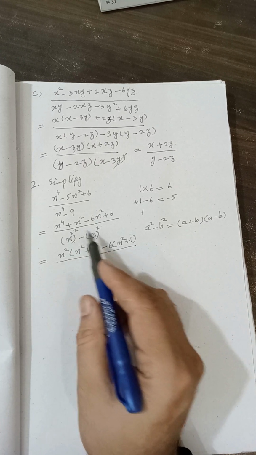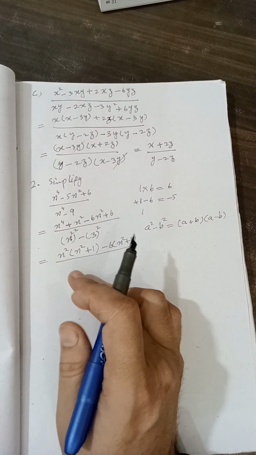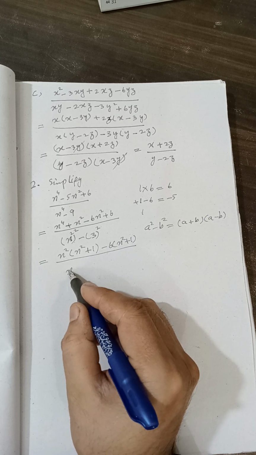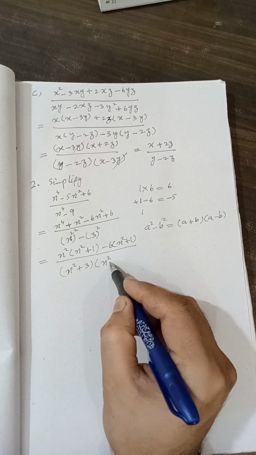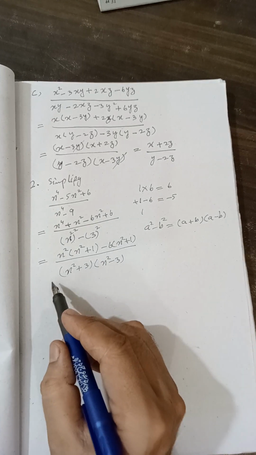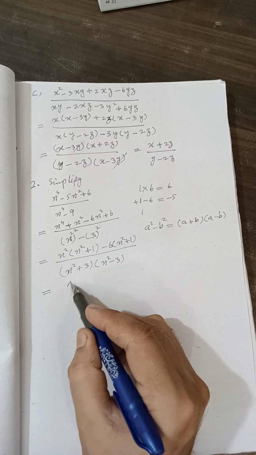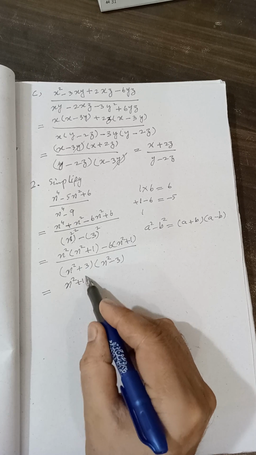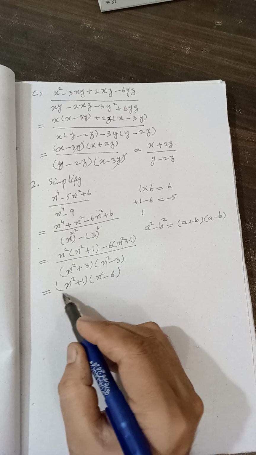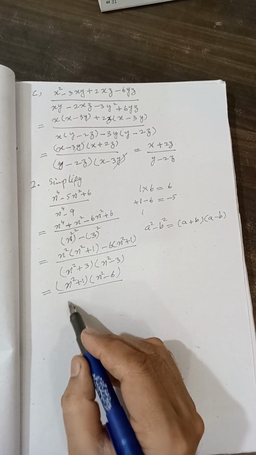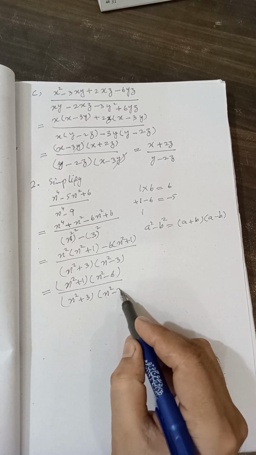And n square here is a square minus b square, a square minus b square, a plus b, a minus b. So you will also write it as n square plus 3 one time, n square minus 3 another time. So our answer is, from the common, n square plus 1, and from not common, n square minus 6, and here we will write the same, n square plus 3 and n square minus 3.